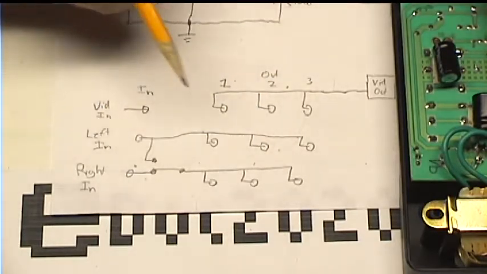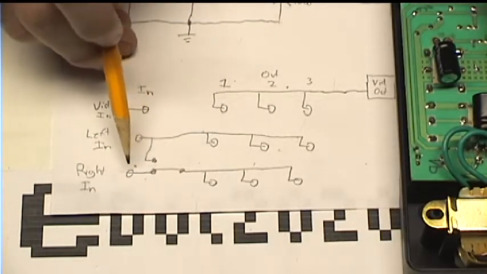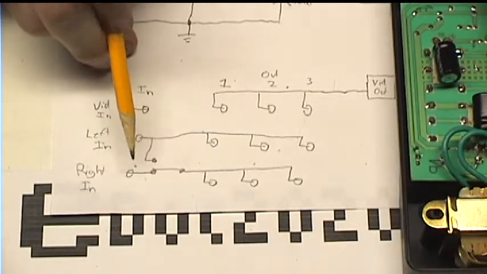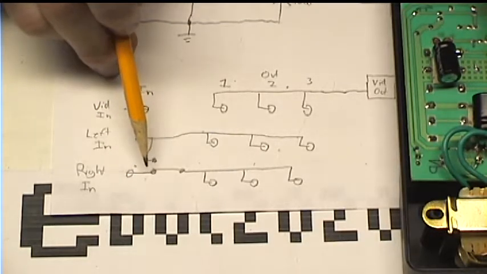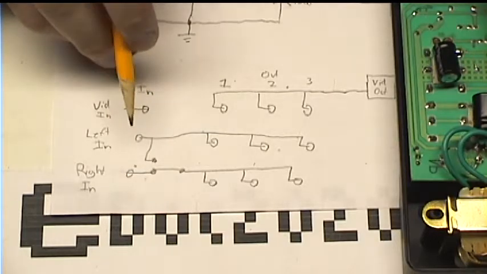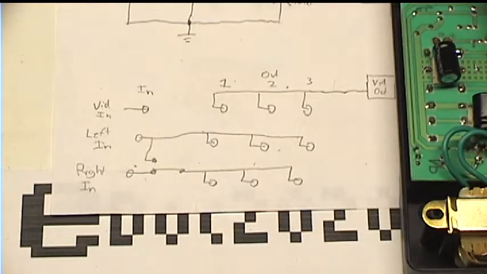The only thing interesting here is that the right input jack has a built-in switch, so that if you don't have a right channel plugged in, it will duplicate the single channel of a mono device onto both output channels.